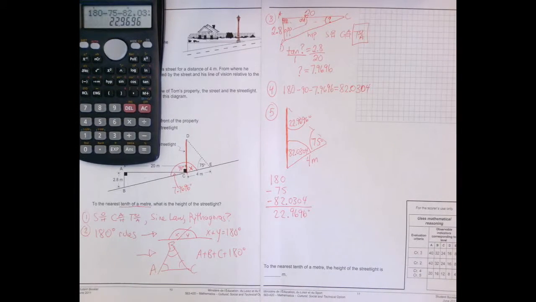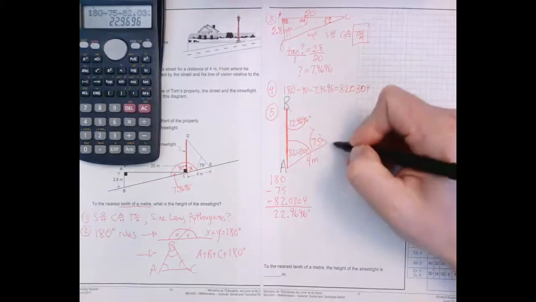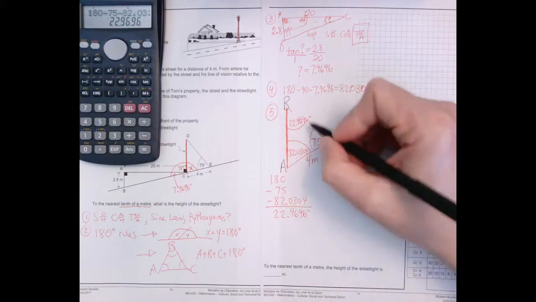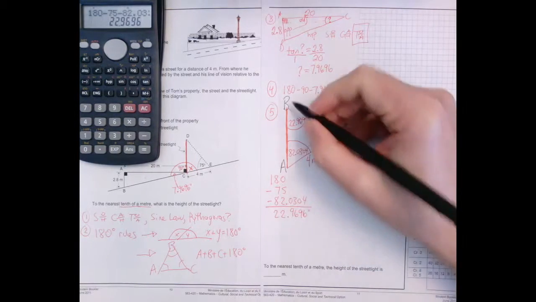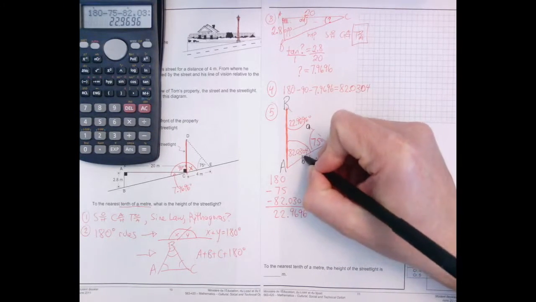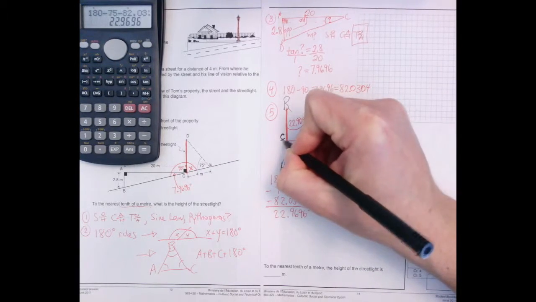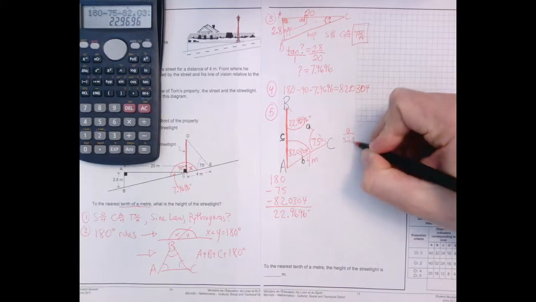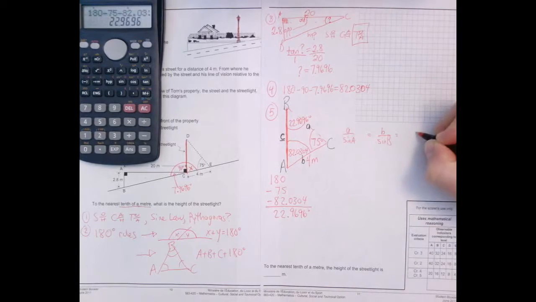So I'm going to label the triangle for sine law. Remember, that gets called A, B, and C in any order. But once you label the angles, the sides across from those angles have to get the same letter but in lowercase. So that would be side a. Down here would be side b, and over here would be side c. That's the one I'm looking for. So I'll write out the sine law: a over sin A equals b over sin B equals c over sin C.